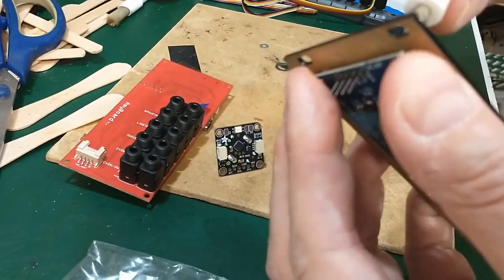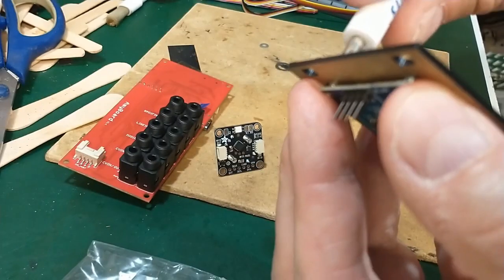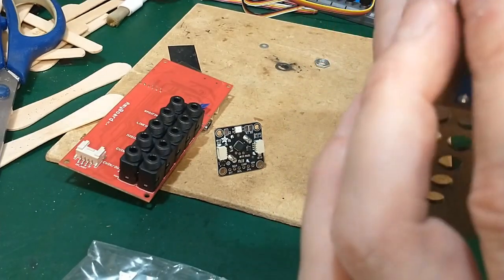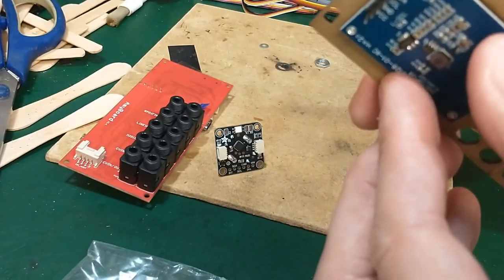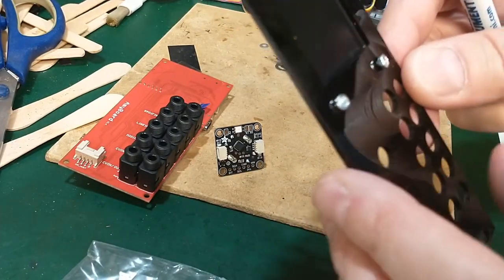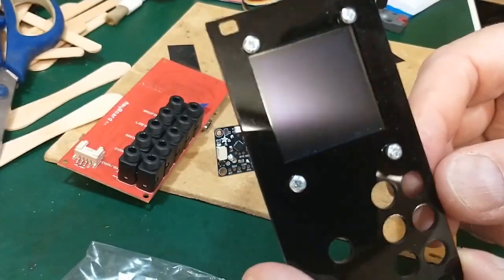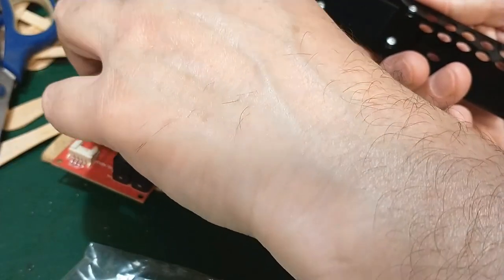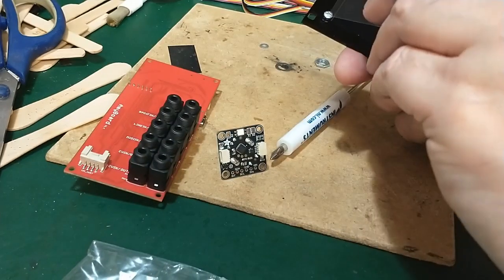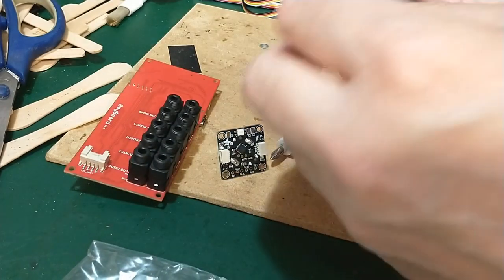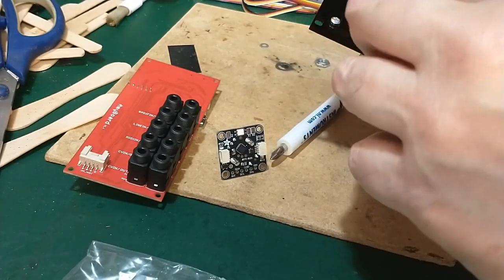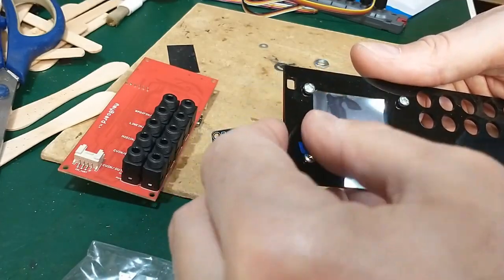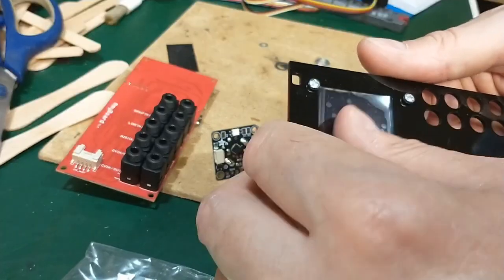So they're a tiny bit misaligned, but so that's the screen in at the moment. I'll just see if I can get this cover back on. Right, so that may protect it a bit at the moment, just while I'm doing other stuff to it.